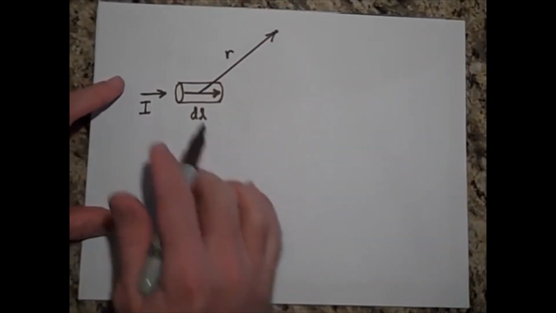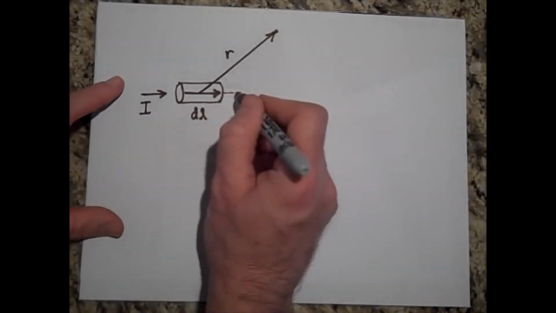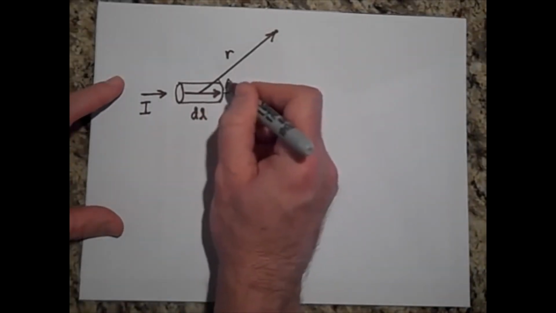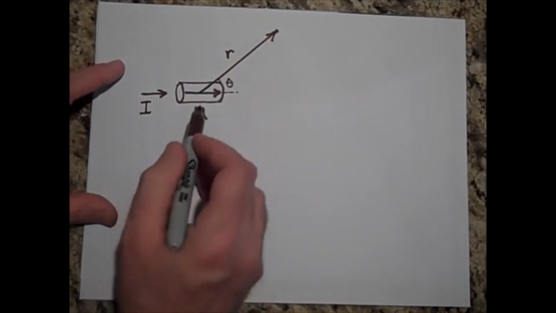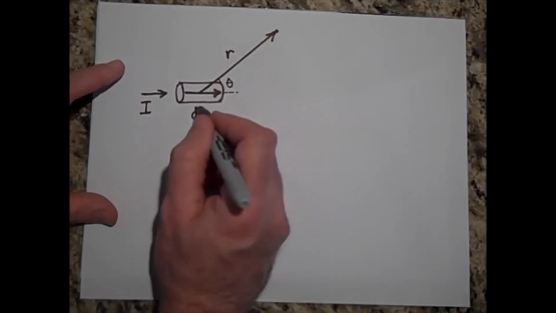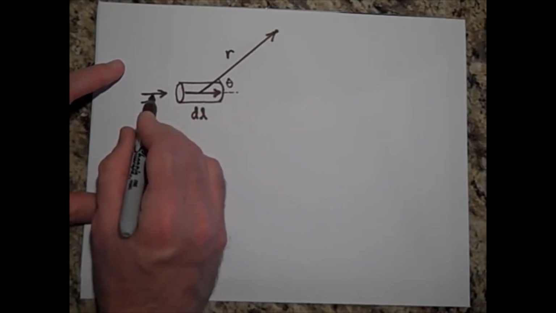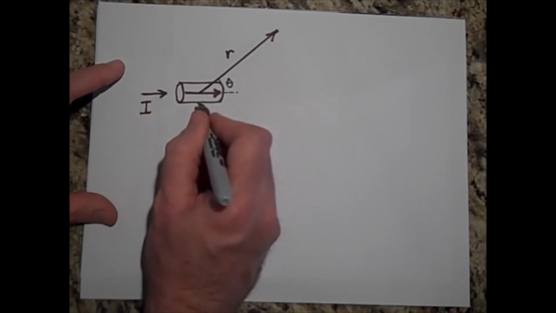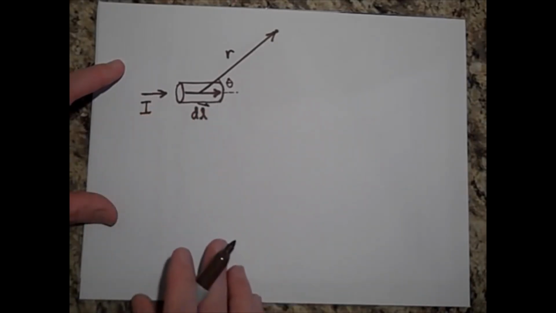And let's call this angle theta. The angle between the direction of dL. dL we're going to call a vector. It's going to be pointing in the same direction as I. So I need to sneak a vector sign in there for dL.